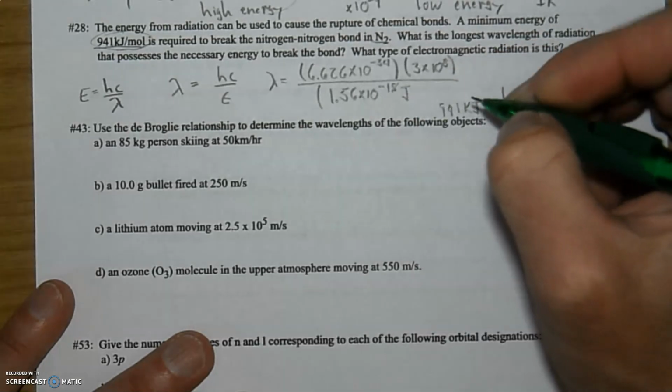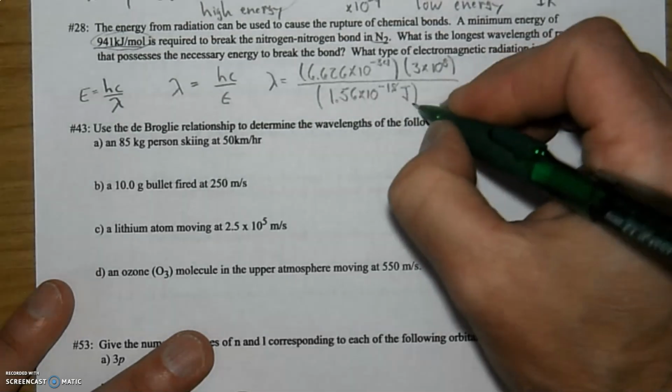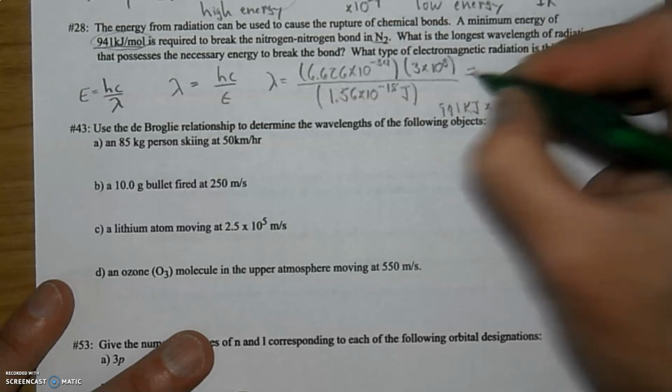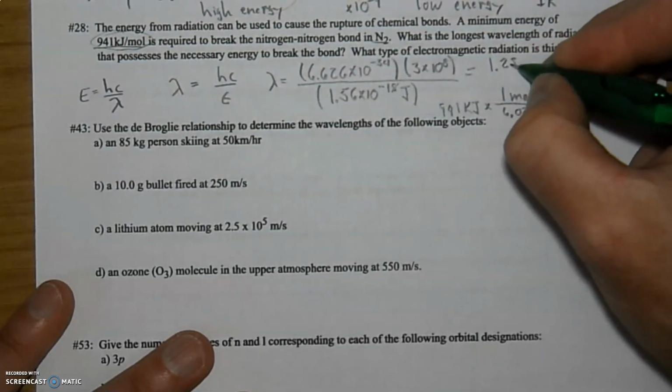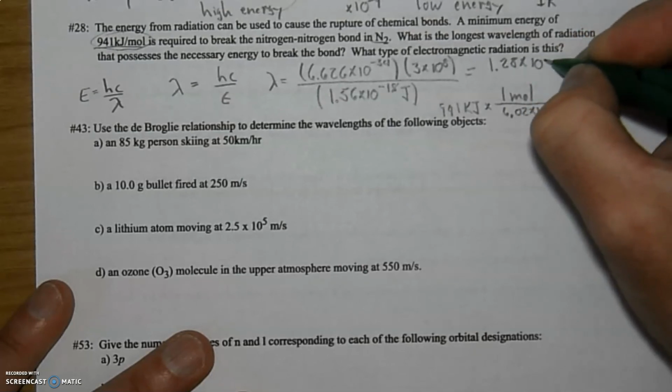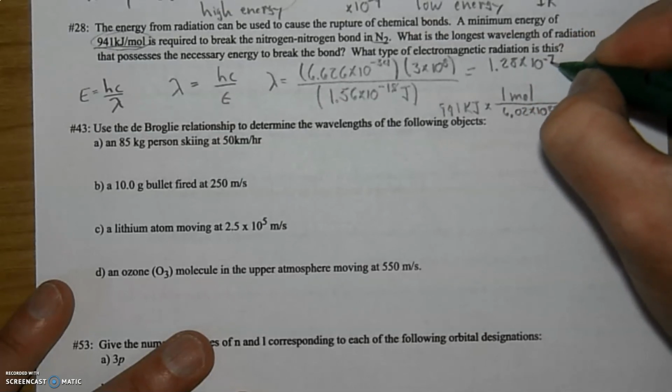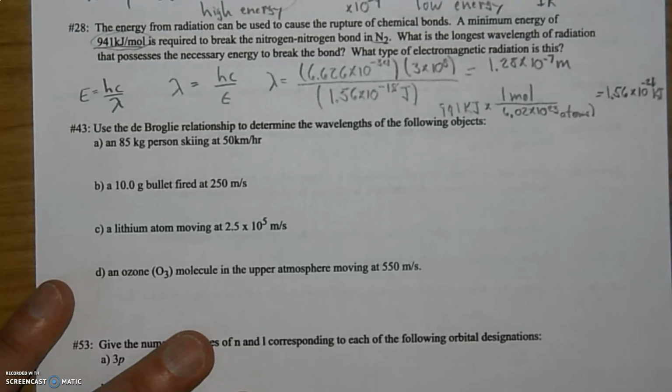And this is joules now per photon. The answer that comes out of this is 1.28 times 10 to the negative 7 meters.